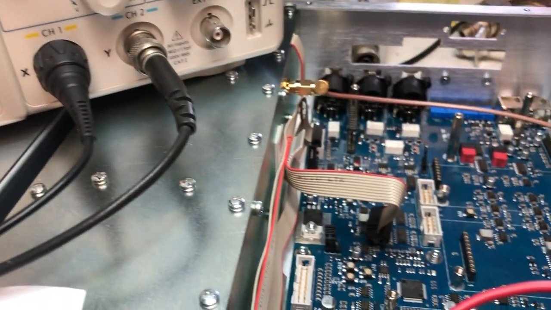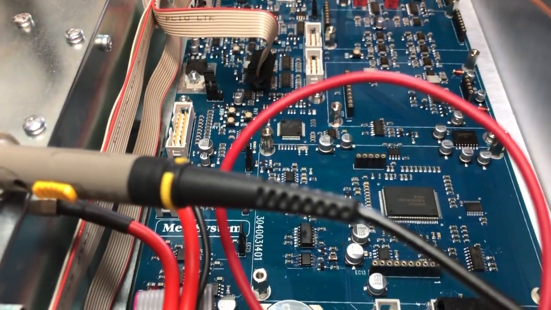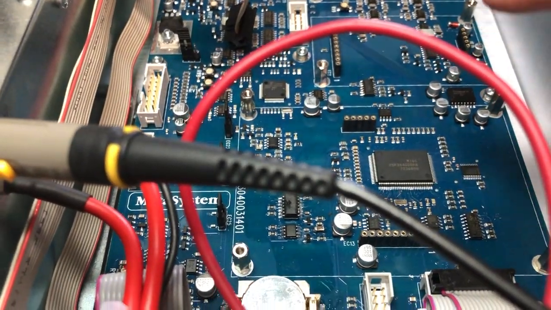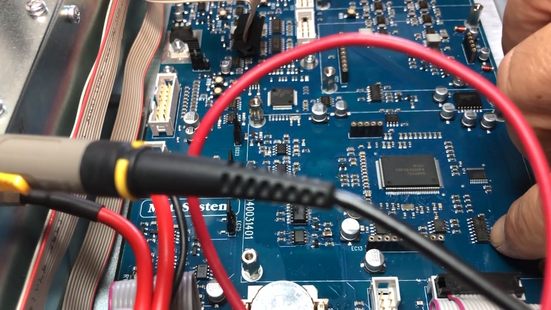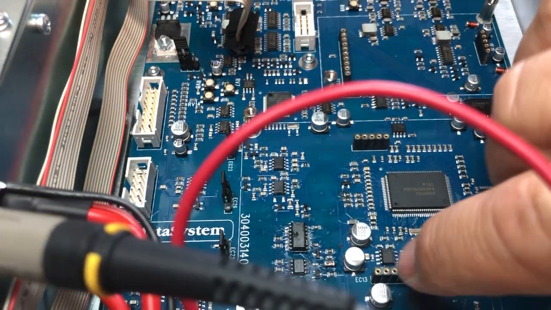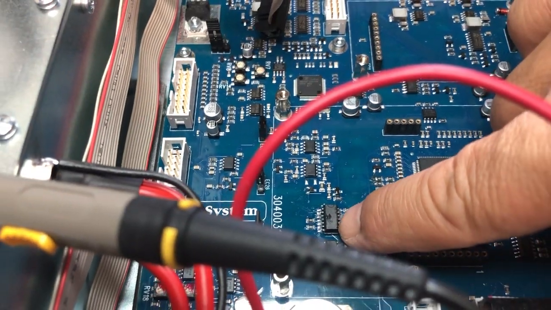So in this motherboard we have, this is the integrated circuit, the chip selector, and this is the real-time clock.